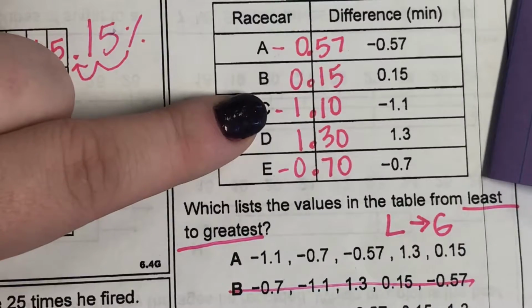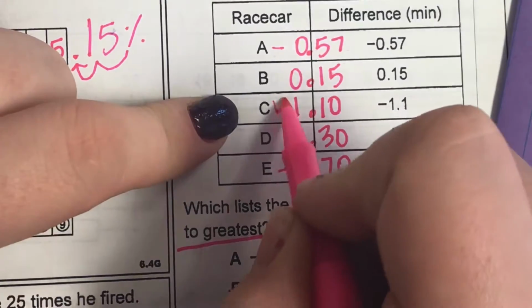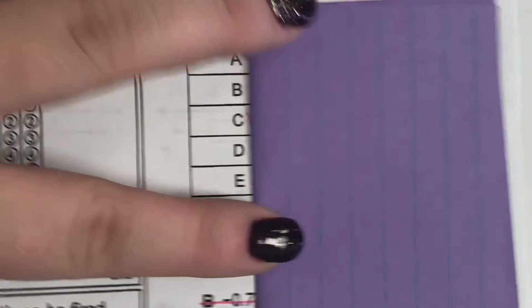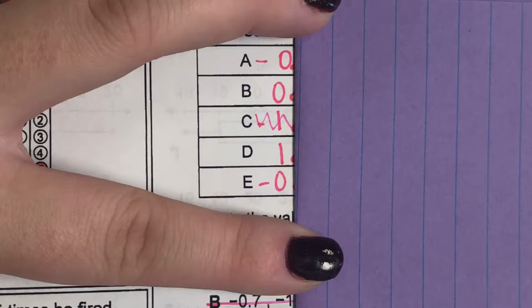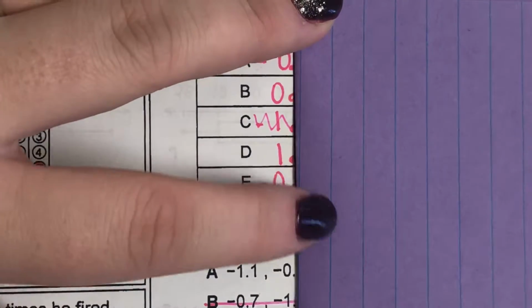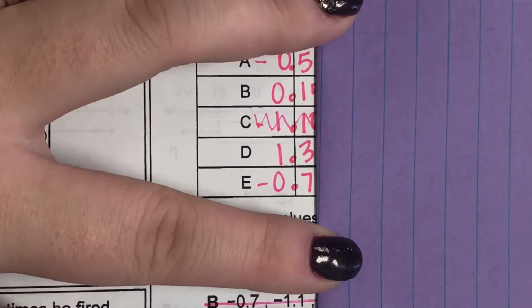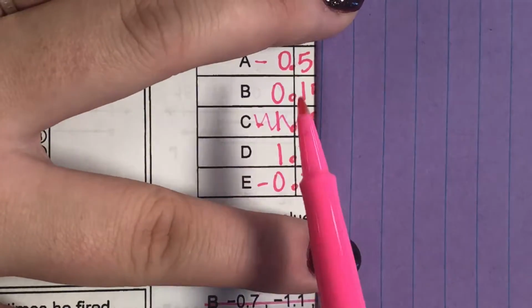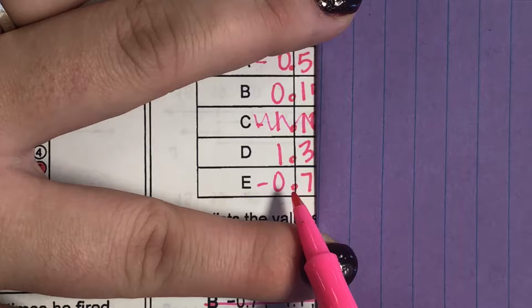Okay, then I'm going back. My next smallest number. Okay, now I see a negative 0 on the top and a negative 0 on the bottom, so I've got to move to that second digit. I see negative 0.5 on the top and negative 0.7 on the bottom.